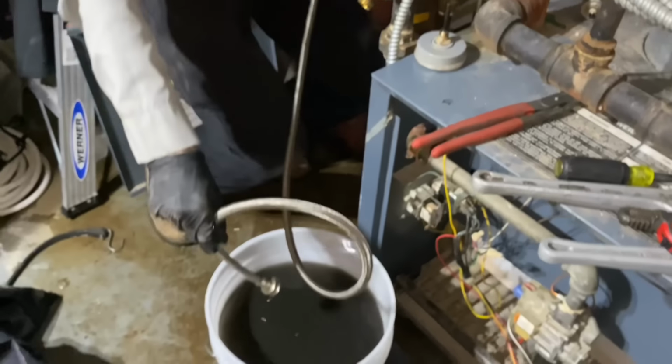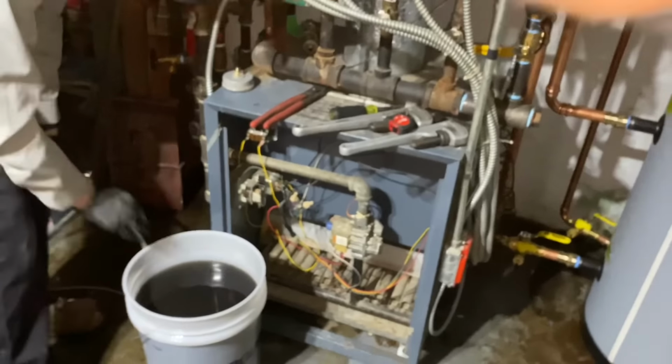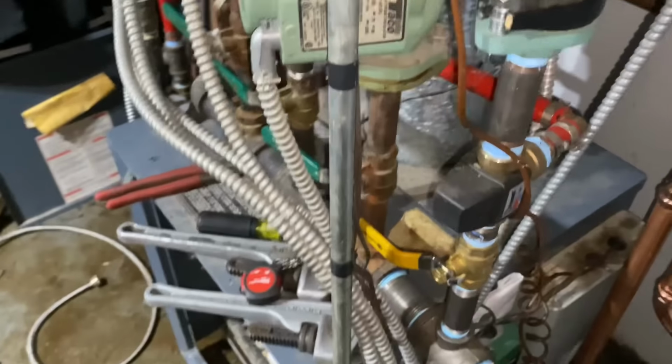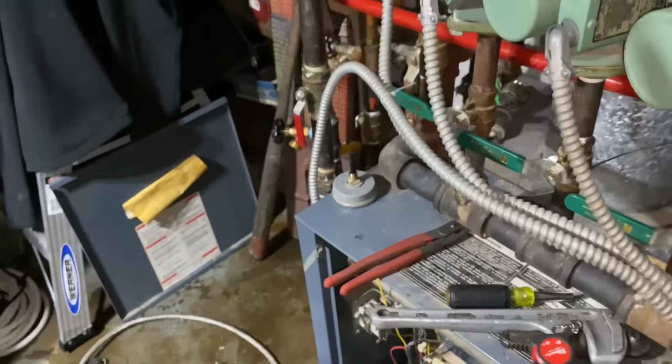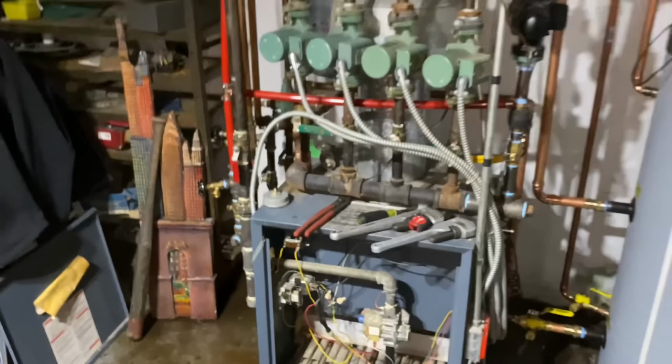We're now purging everything. Getting it up and running. It's really nice. Really, really nice. Nice job here. The only thing we're going to do besides clean up, we're going to purge everything out. We're going to do a combustion and draft analysis. Make sure the burner and the system is proper.